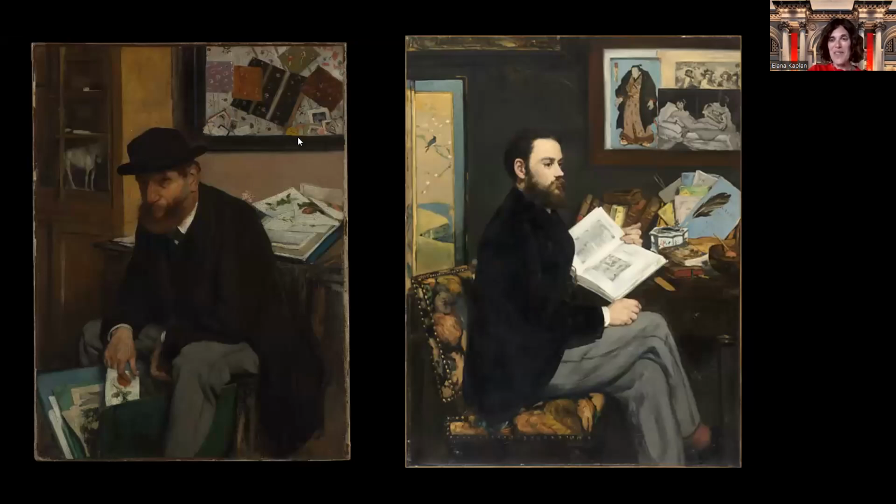But notice in both of these paintings that they have these boards with art pinned to them on the right upper hand side. So again, you see how these artists really knew about each other's work, sometimes worked together, were influenced by it, and often painted in similar ways.